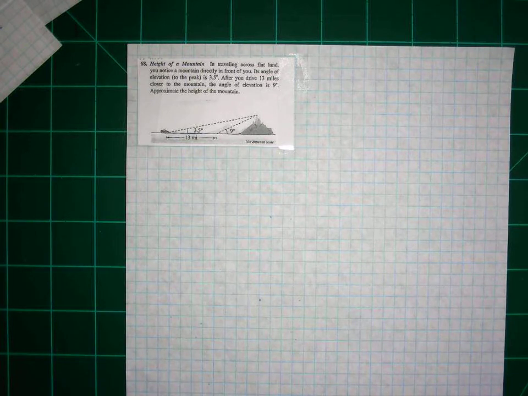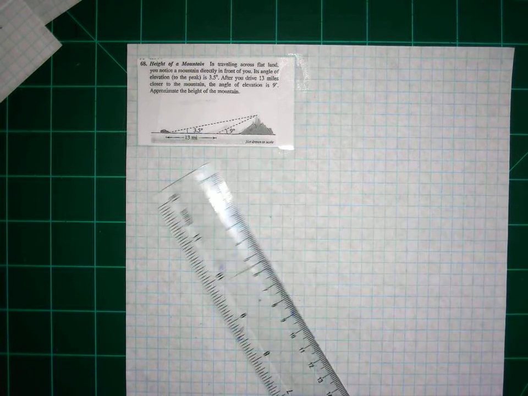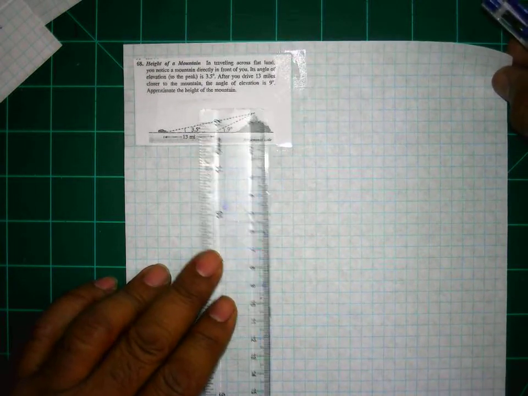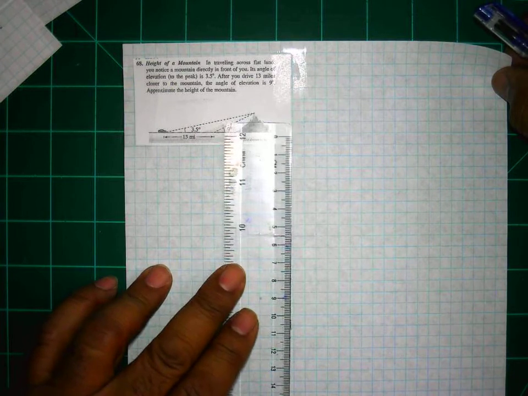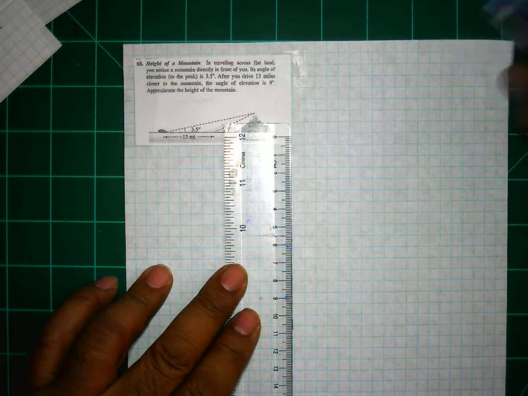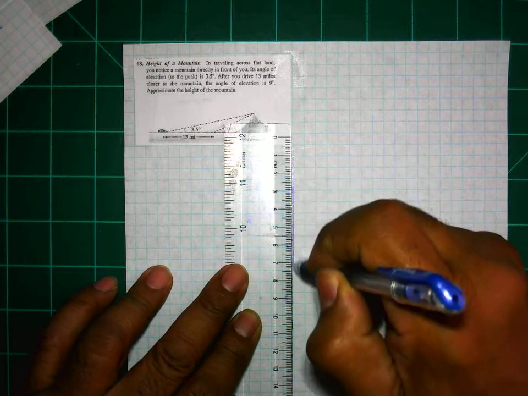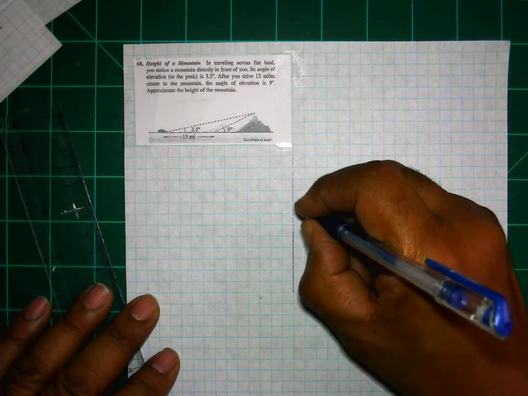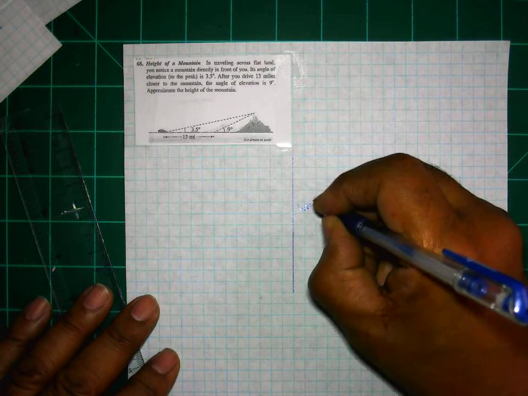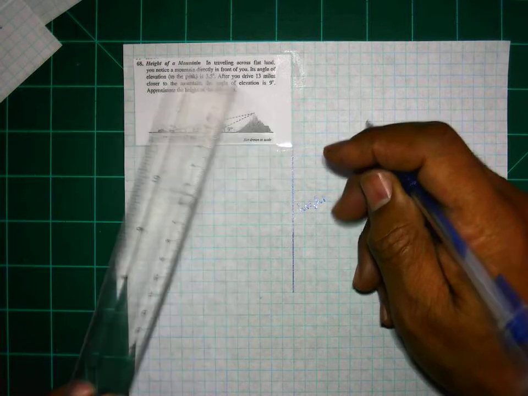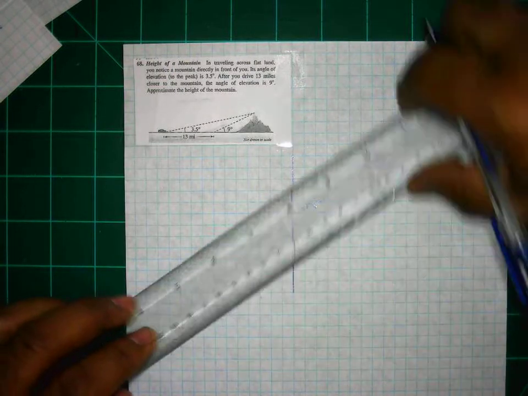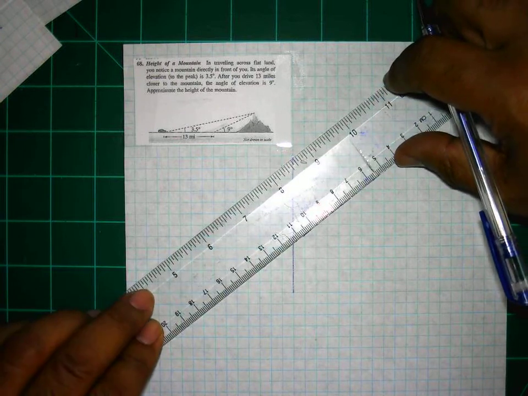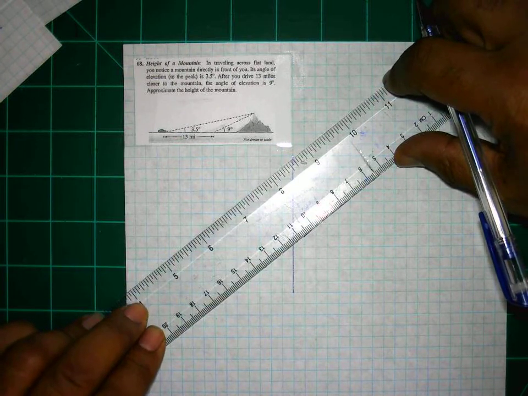Now, again, this is going to be one of those problems that has two triangles in it, so I'm going to use a different color for each. This is the height of the mountain. Now this is not to scale, so this angle won't be 13 degrees, but it'll be good enough for our purposes.